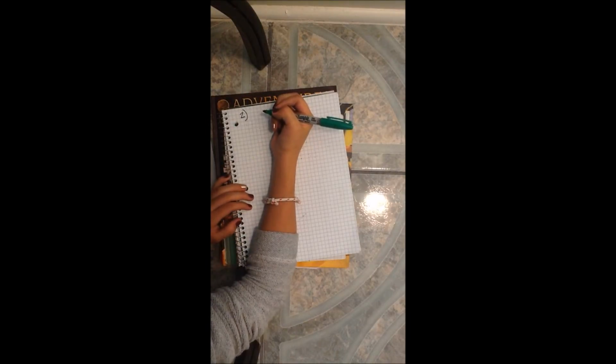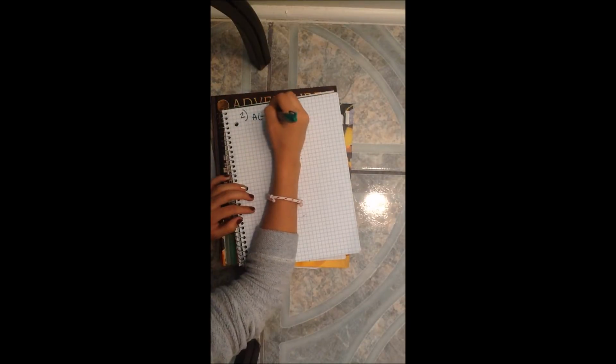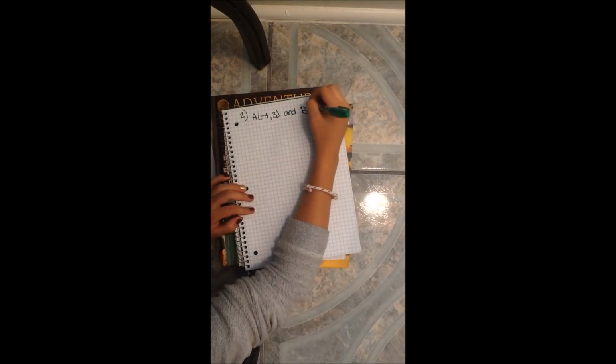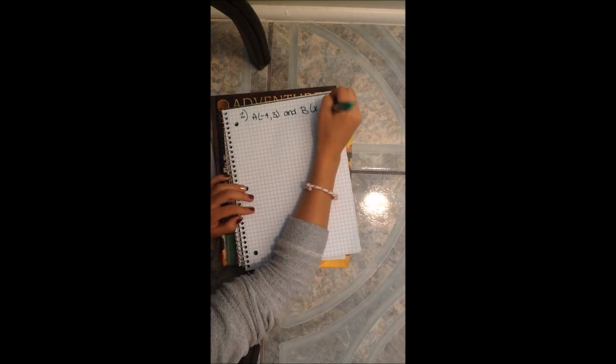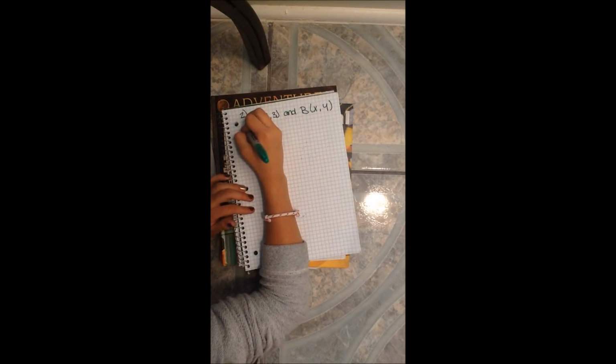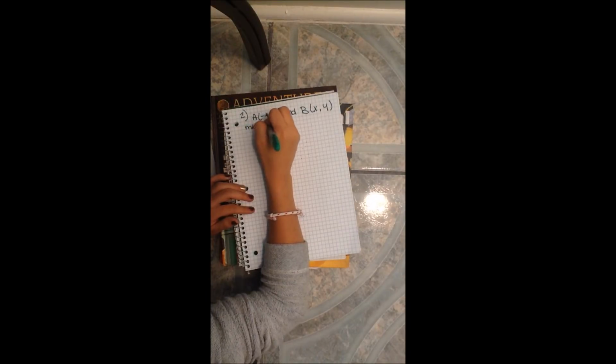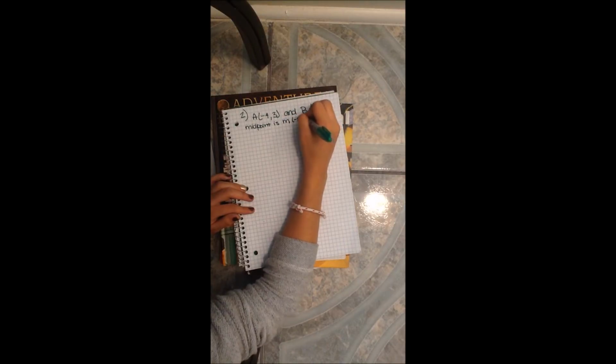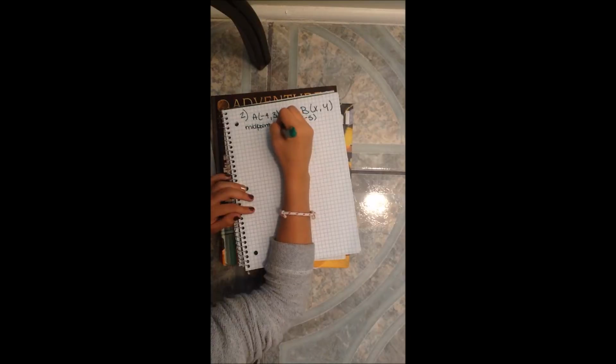Number 2 is point A, negative 4, 3, and point B, x, y. If my midpoint is n equals negative 2, negative 5, find x and y.